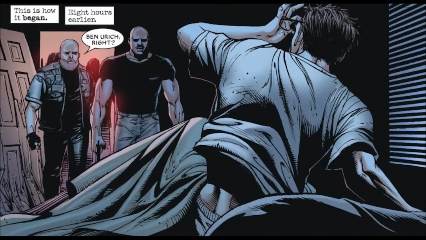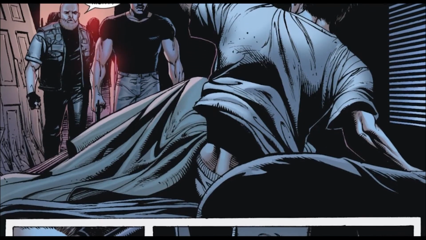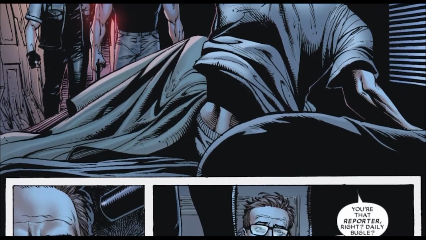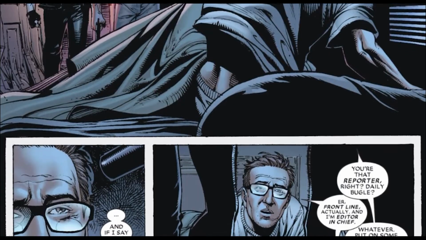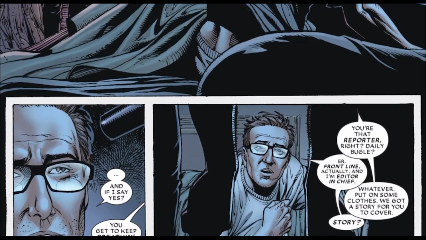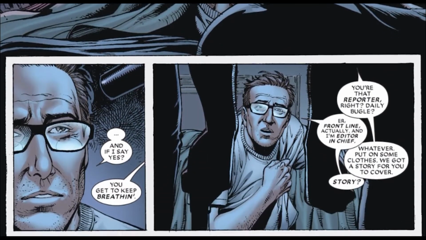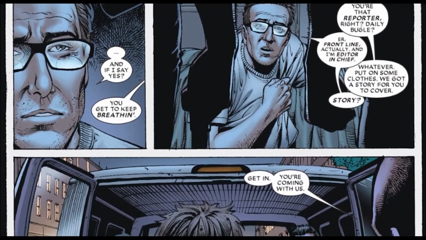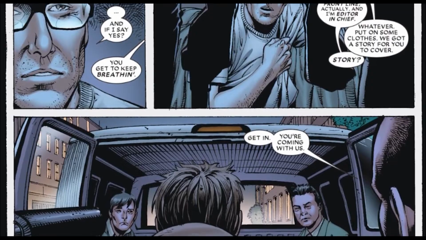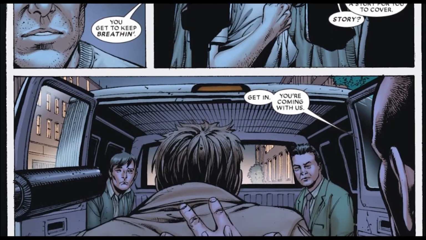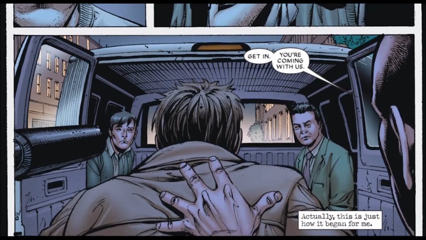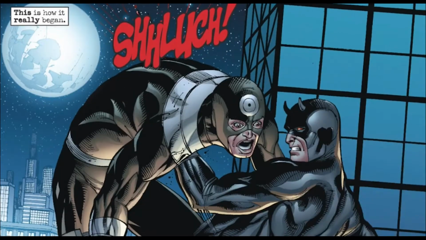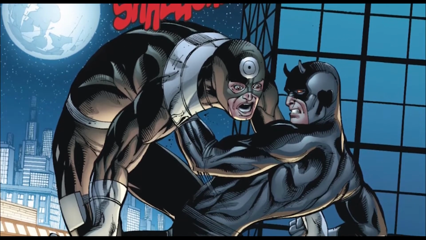The next page begins the trend of us learning how we got to the funeral, who the people are at the funeral with Ben Urich, and why this all happened. Starting with some thugs who break into the home of Ben Urich and tell him that he has to come with them, which of course he really doesn't have a choice about since they have a gun pointed at him.